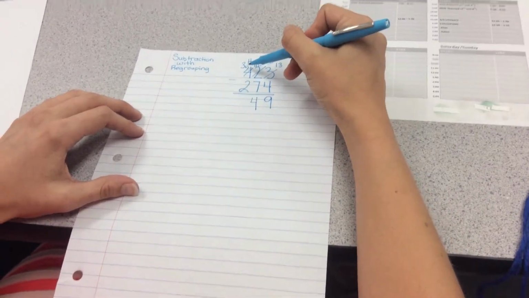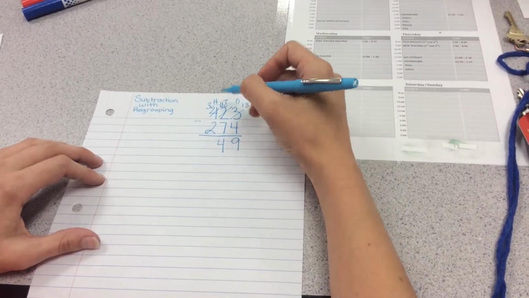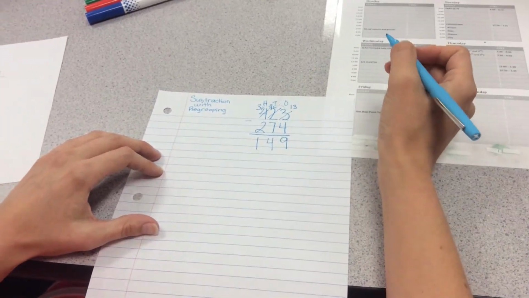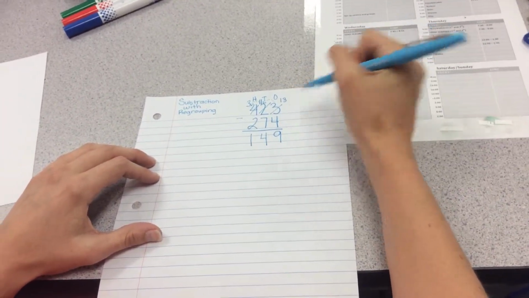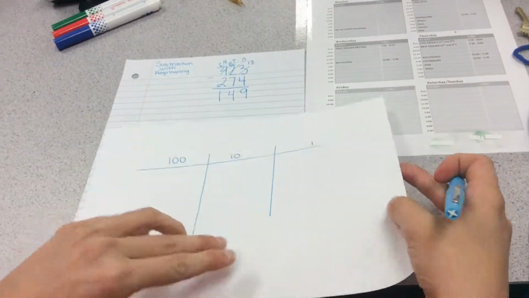The next column, the hundreds column, we have a 3 on top and a 2 on the floor. So we don't need to borrow. And 3 minus 2 is 1. So our answer is 149. I'm going to show you one other way to do the same problem.